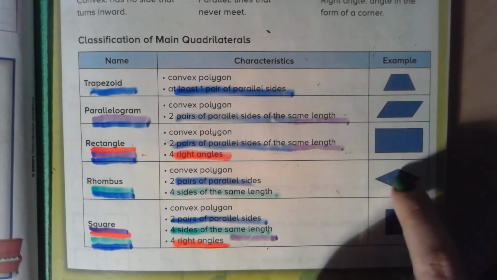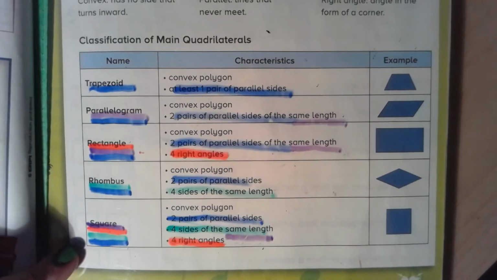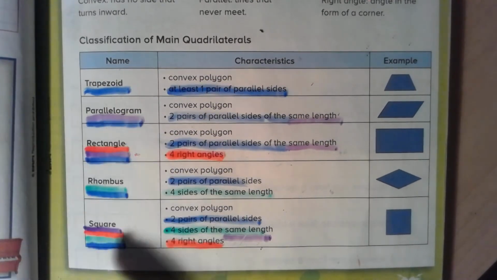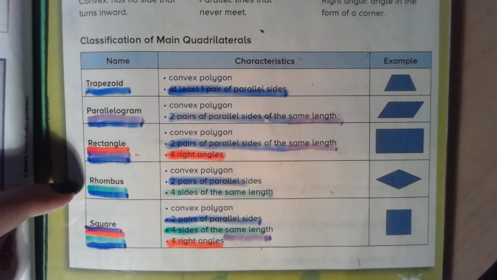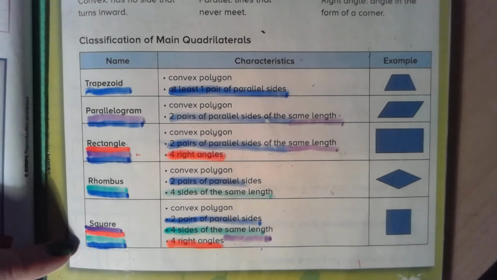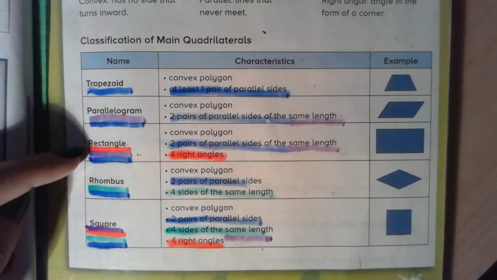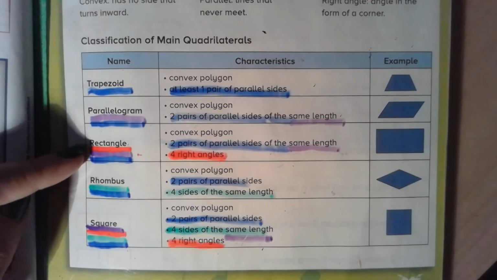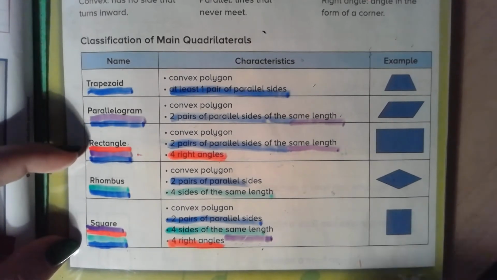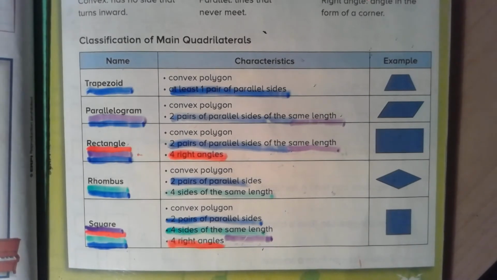A rhombus does not have right angles, so a rhombus cannot be a square. So although a square can be a rhombus, a rhombus cannot be a square. Although a square can be a rectangle, a rectangle cannot be a square because it's missing 4 sides of the same length. I hope that makes sense to you.